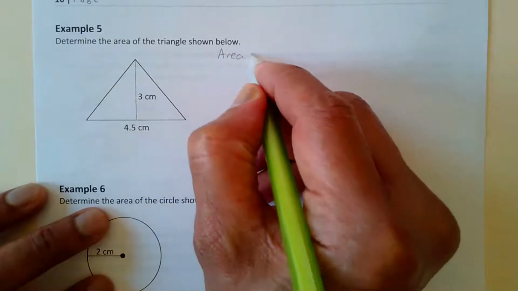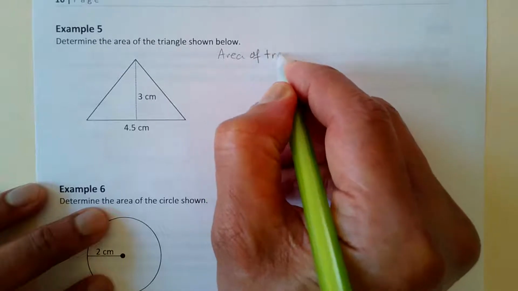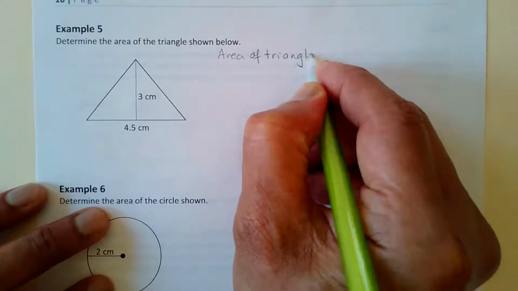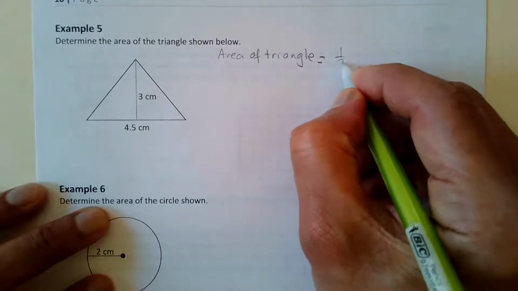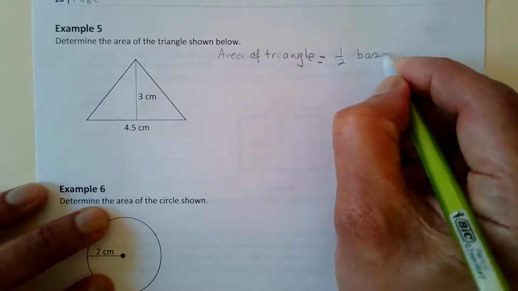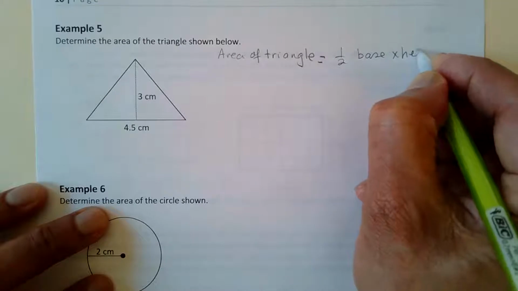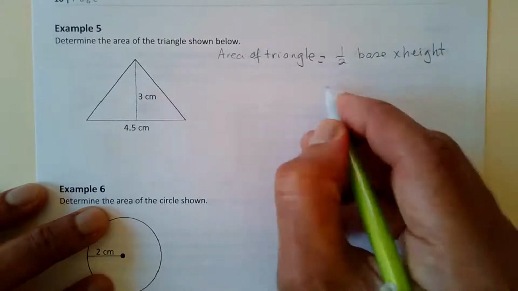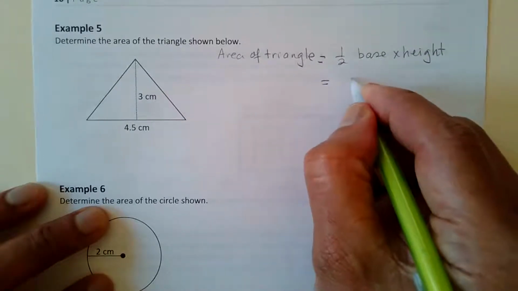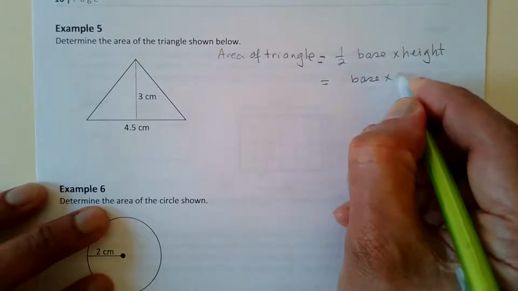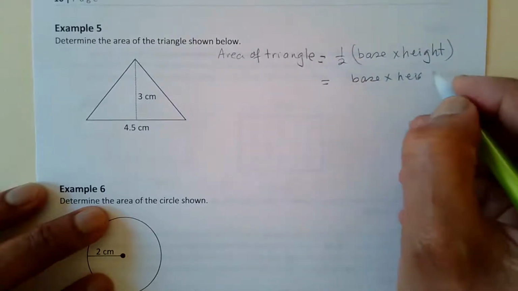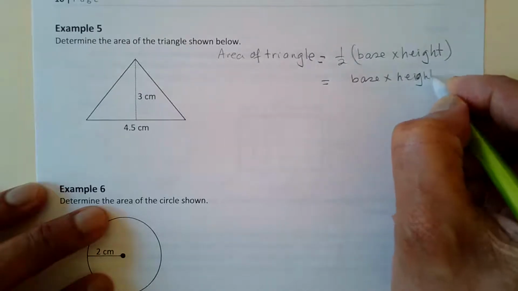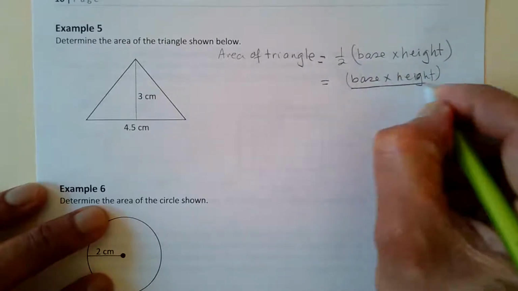Area of a triangle is half the base multiplied by the height. Or some people refer to it as base multiplied by the height, divided by 2. Let's put a bracket around those.